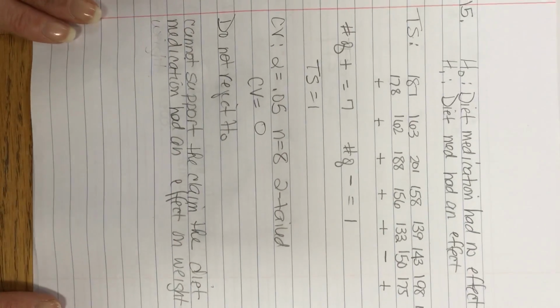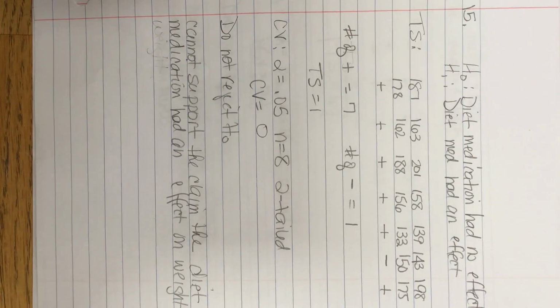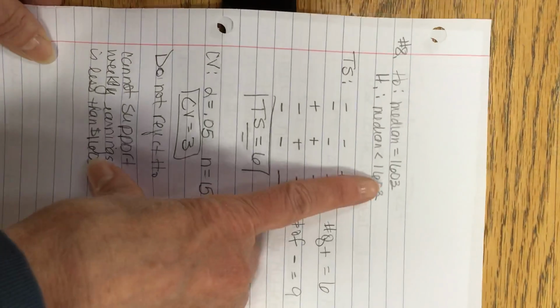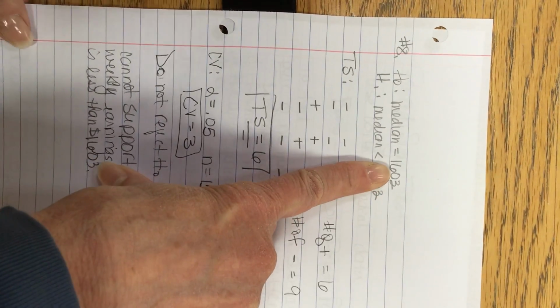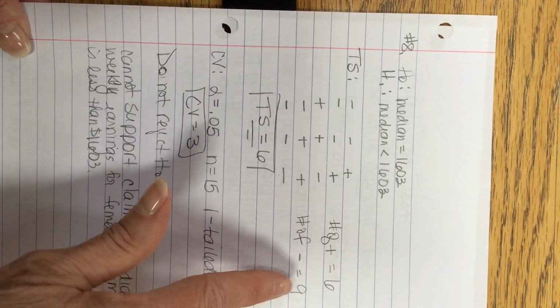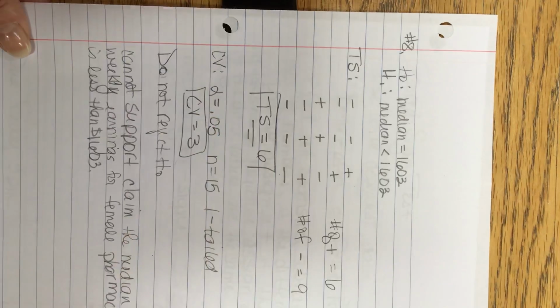Okay, so there's your paired sign test, your sign test. They're both basically the same. You have numbers. You give them pluses or minuses. You compare them to the median, not the mean. If it's a regular sign test, like number 8 was, you put your median that they give you up here, and then you just put pluses and minuses. Count them up. The smallest number is your test statistic.